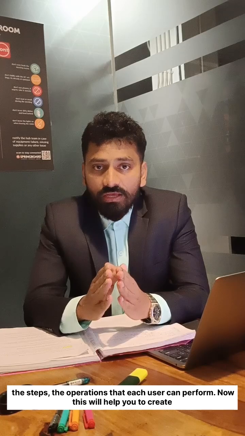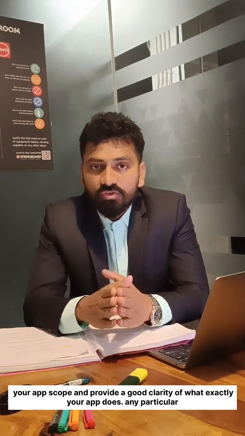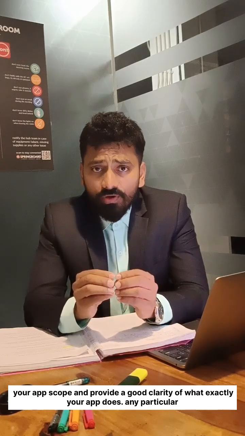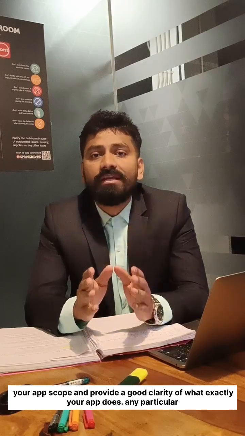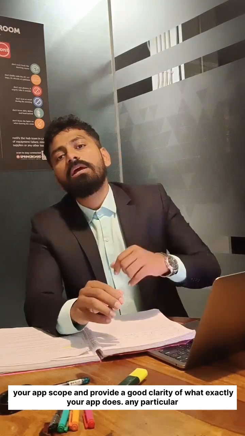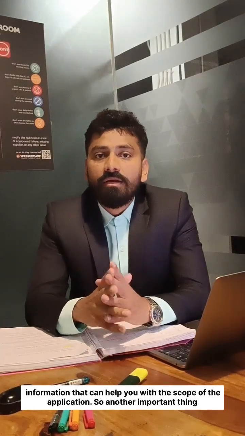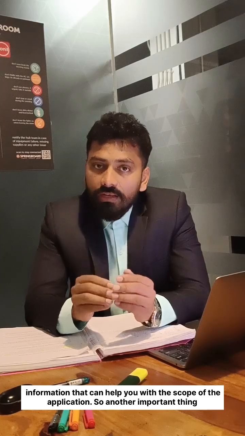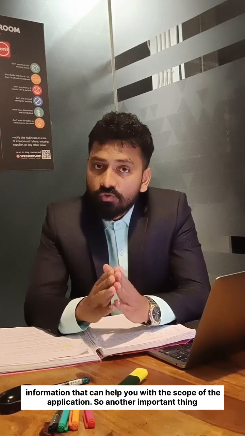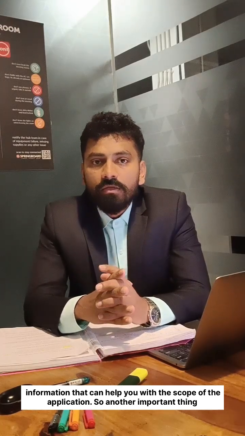Now, this will help you to create your app scope and provide a good clarity of what exactly your app does, any particular information that can help you with the scope of the application.